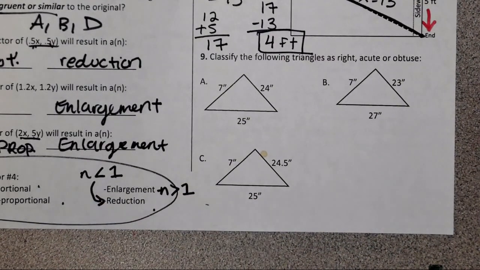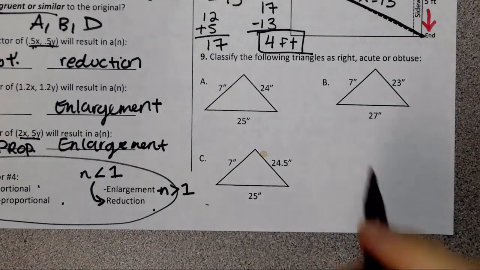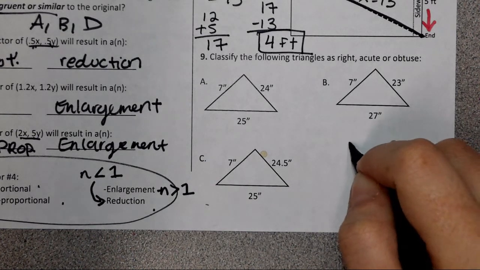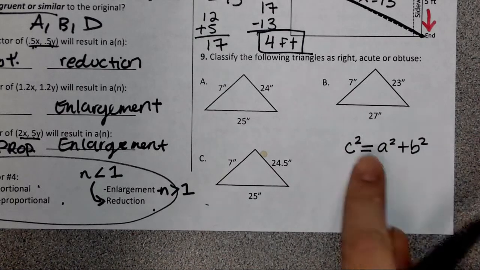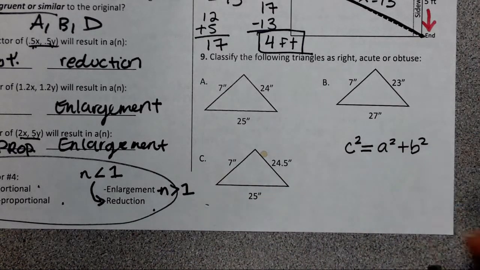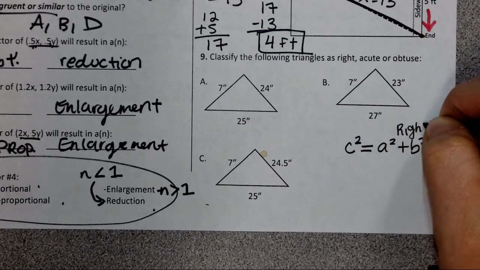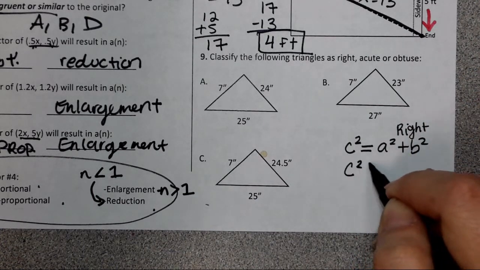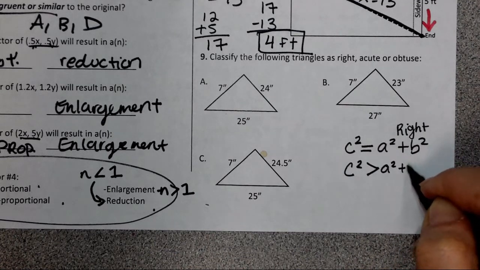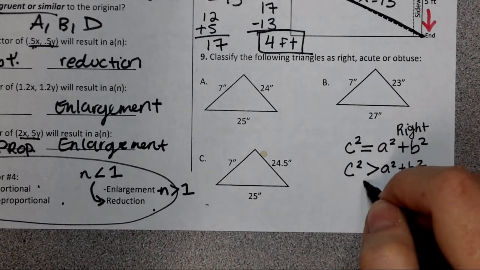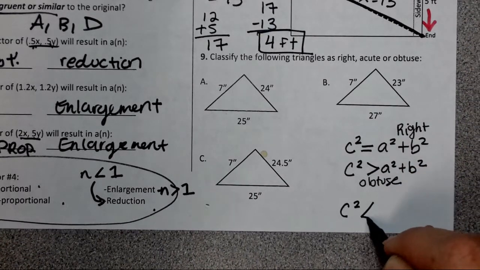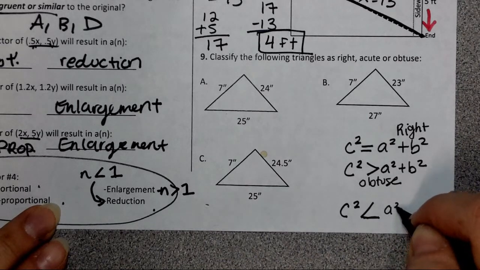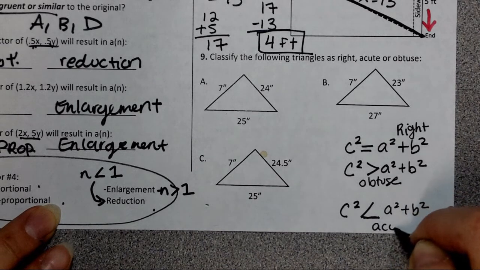All right, last one on the front. Classify the following triangles as right, acute, or obtuse. Okay, so there's 3 rules. If c squared is equal to your a squared plus b squared, that's Pythagorean theorem, so this is a right triangle. If c squared is greater than your a squared plus b squared, that's not a right triangle, that's an obtuse triangle. If c squared is less than your a squared plus b squared, then that's an acute triangle.